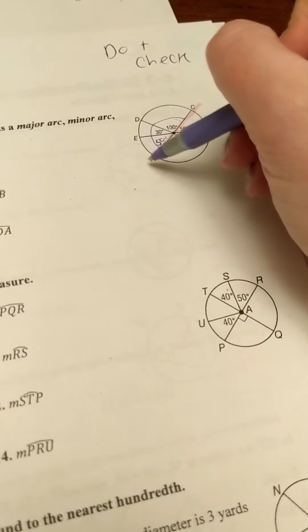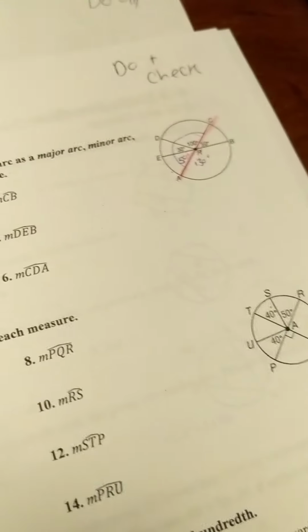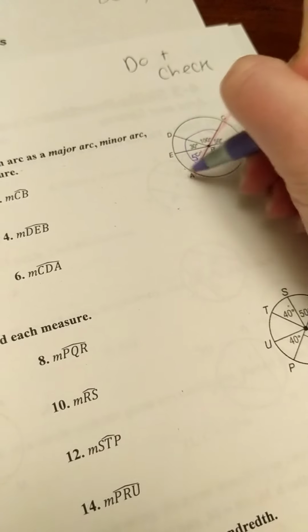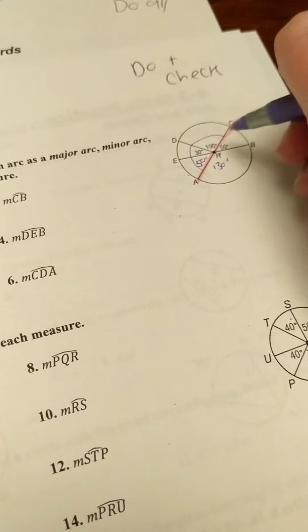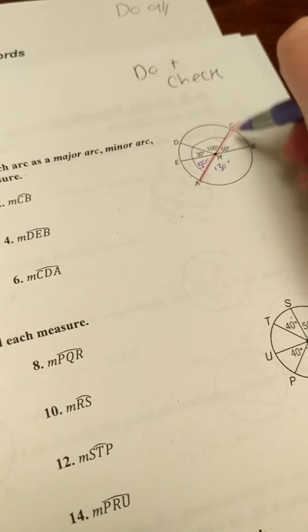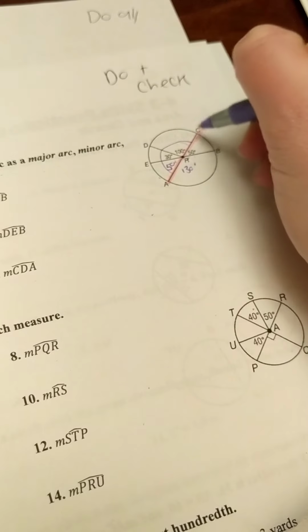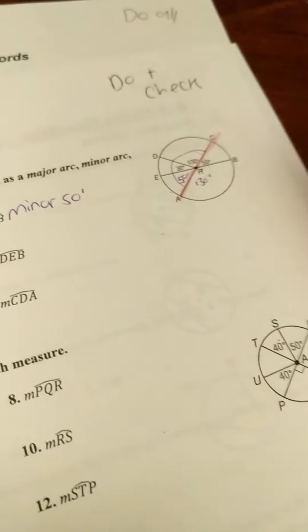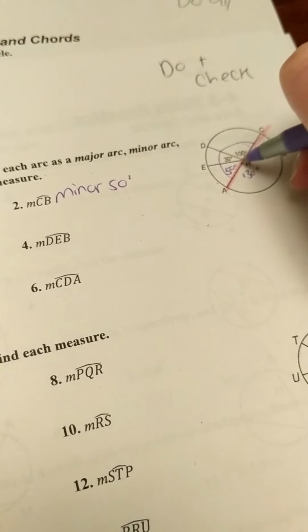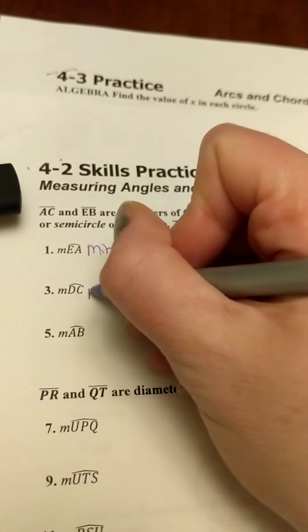So number 1 is finding arc A to E. So we can define that as a minor arc. And if the central angle is 50, then therefore the arc is 50 degrees. Number 2, from C to B, we can see that C to B is the angle CRB. So if that central angle is 50, then therefore the arc is also 50, making that also a minor arc. D to C will be based off of this 100 degrees. So from D to C arc, it is again a minor arc of 100 degrees.